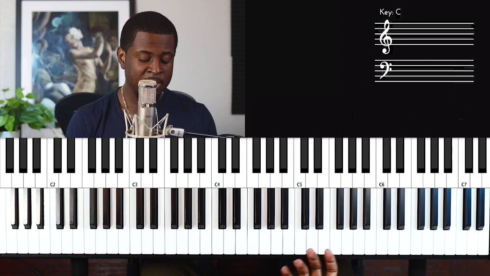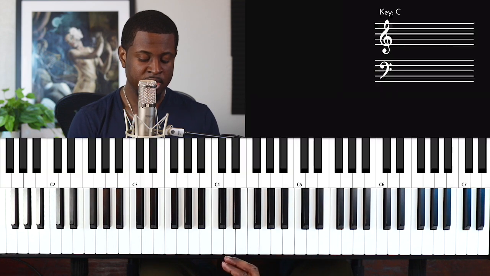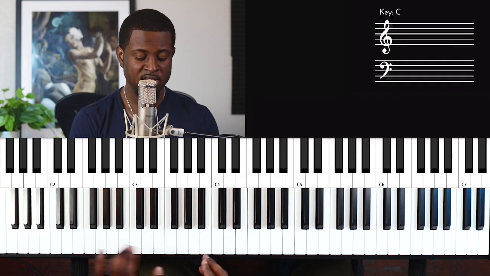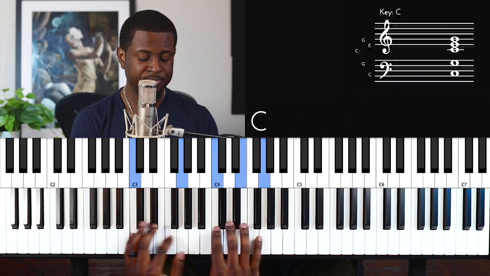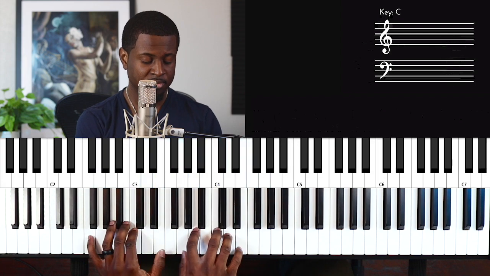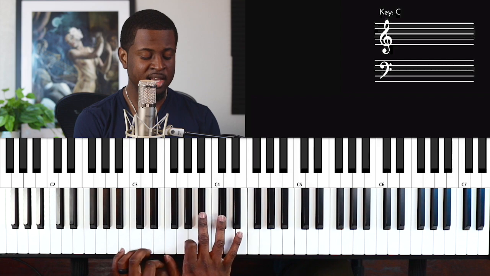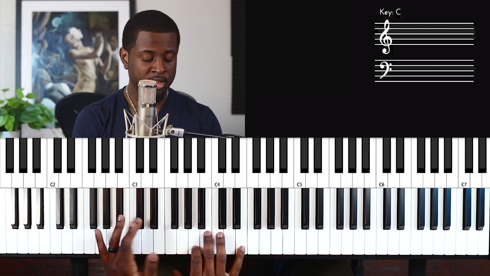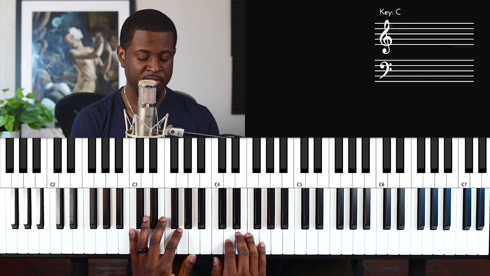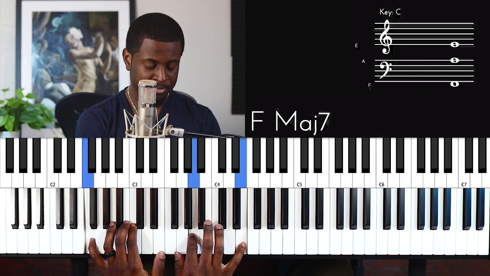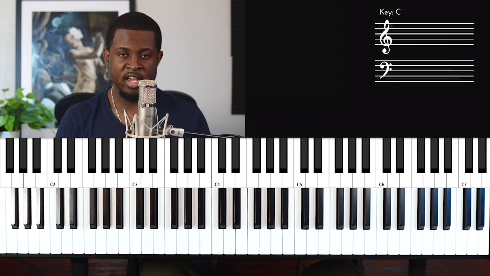Or maybe I may play the G minor and then I may play a diminished chord following to the F. Or maybe I may play that G minor and then a diminished lick followed by going to the F, right?